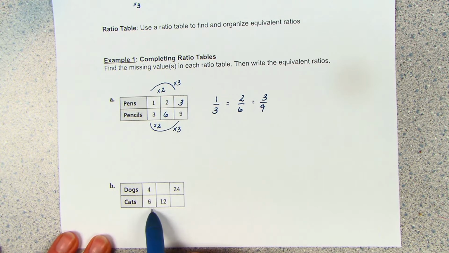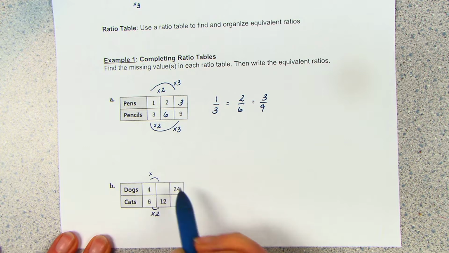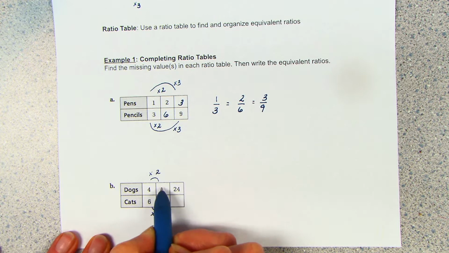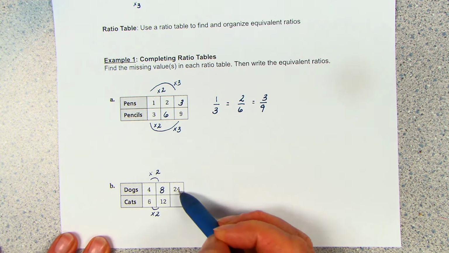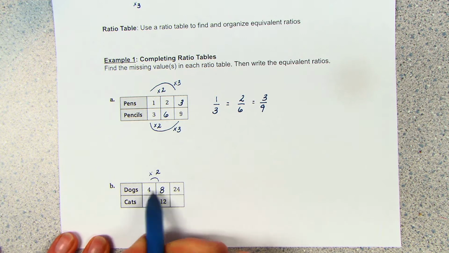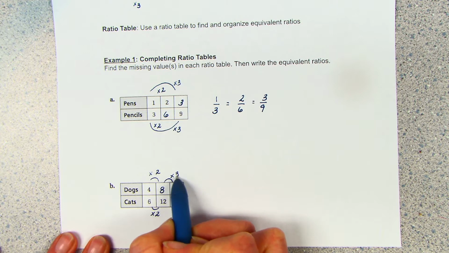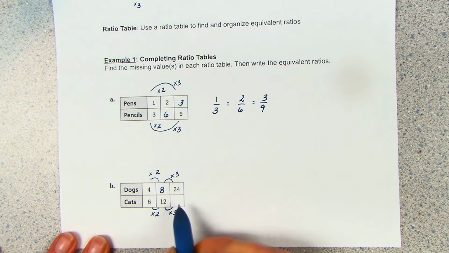If I want to go from 6 to 12, that's times 2. So I do the same thing in the numerator, or I guess that's the top of the ratio table. So 4 times 2 is 8. And then if I want to get out here to 24, I could go 4 times 6, or I could do 8 times 3. And here I'll do 12 times 3. Whatever I do to the top, I do the same thing to the bottom.